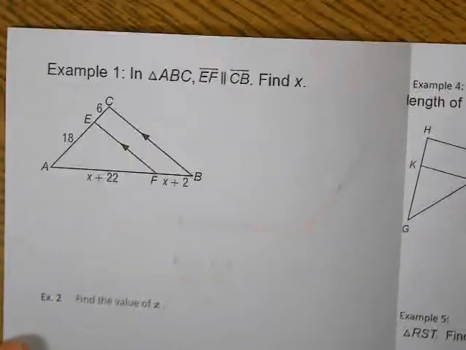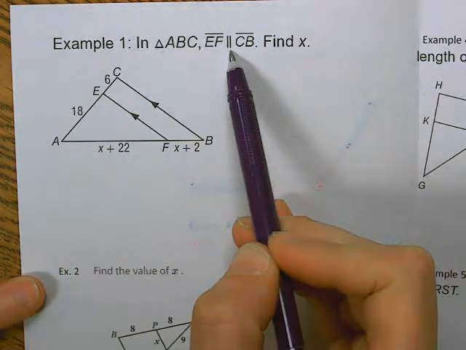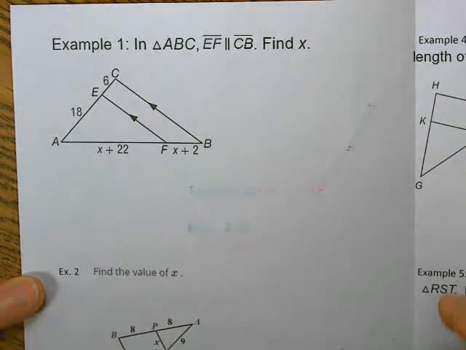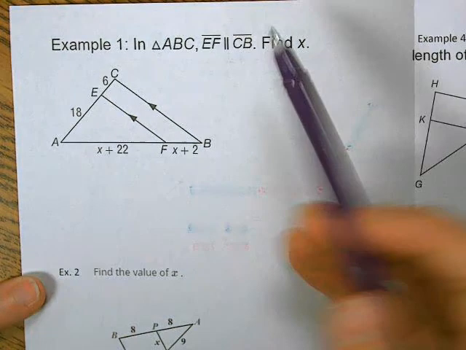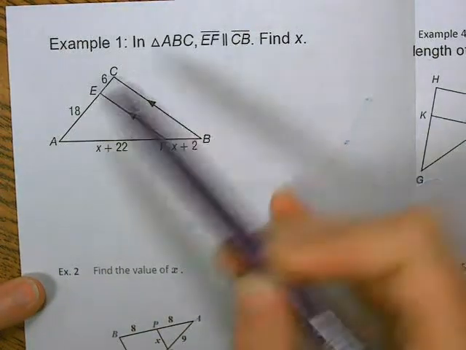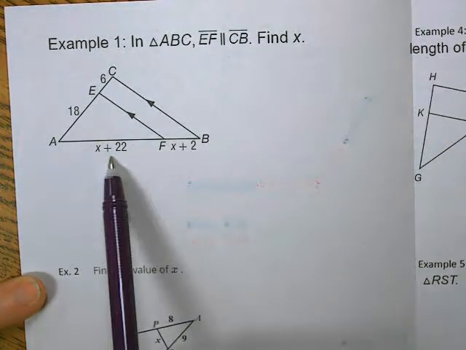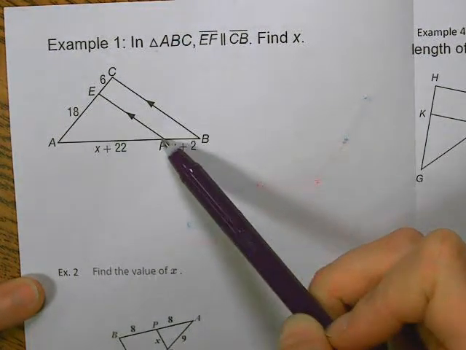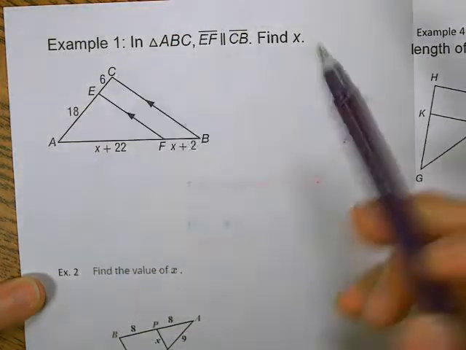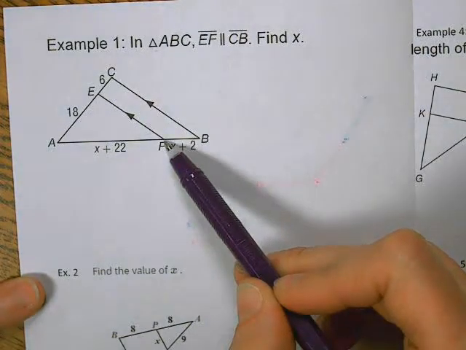So let's go to the inside and answer a few questions. So looking right here, it says, in triangle ABC, EF is parallel to CB. They want you to find X. Okay? So looking at this, is EF a midsegment? So remember, a midsegment is parallel, and it's going to cut these two side lengths in half. So just looking at this, we can't tell what the X is, but we can tell on this side. Does this line EF cut this side in half? No. So this is not a midsegment because of that. Even though they're parallel, this is not a midsegment.